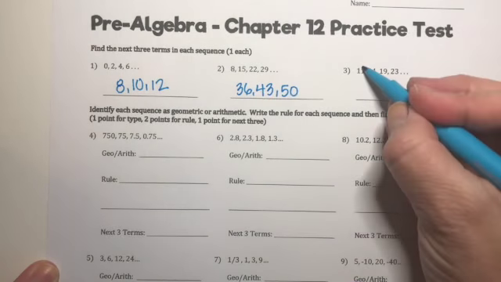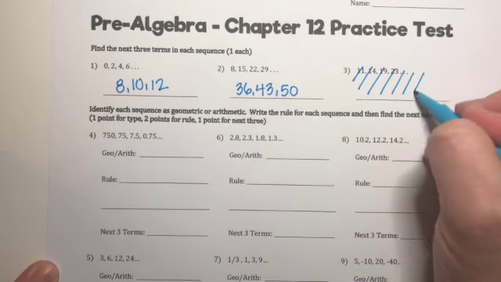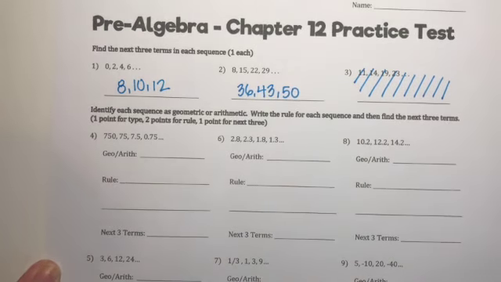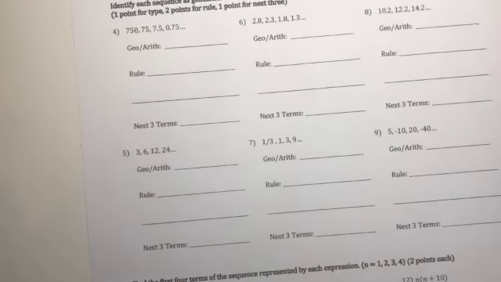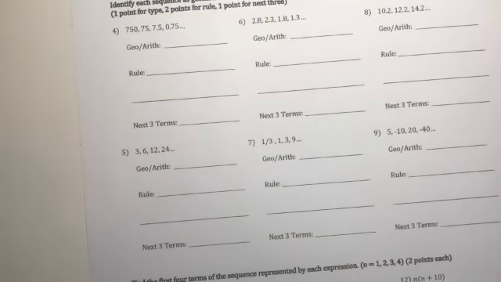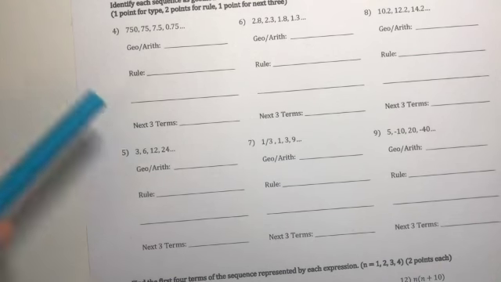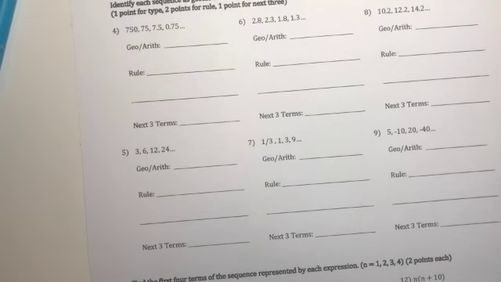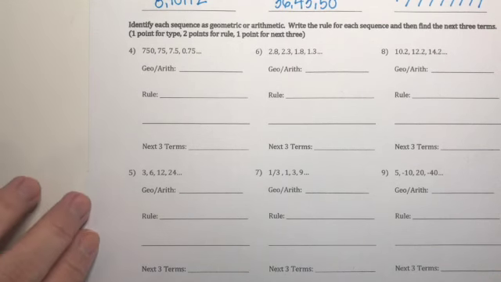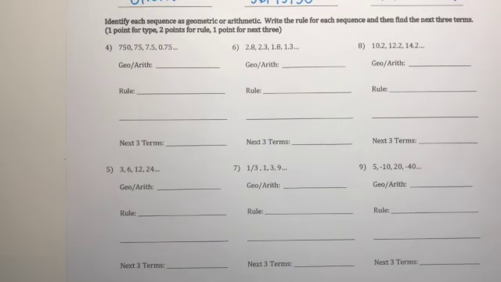Okay, what about on number 3? Oh, actually, you know what? Number 3 is a typo. I'll remember to tell you all that. Okay, so skip that one. Number 4, it says identify each sequence as geometric or arithmetic, write the rule for each sequence, and then find the next 3 terms.